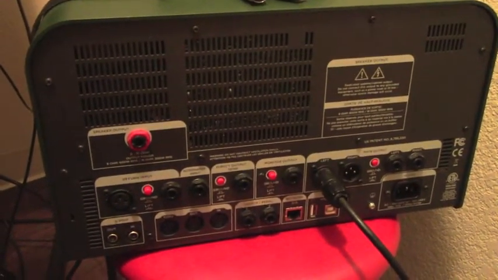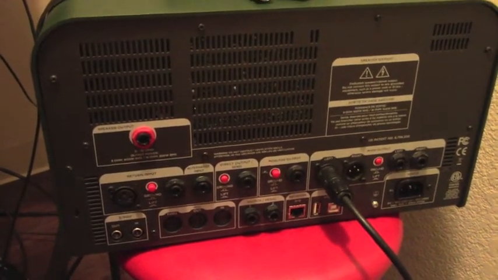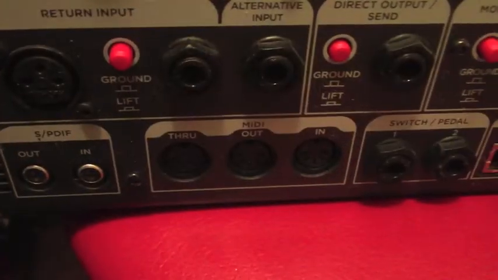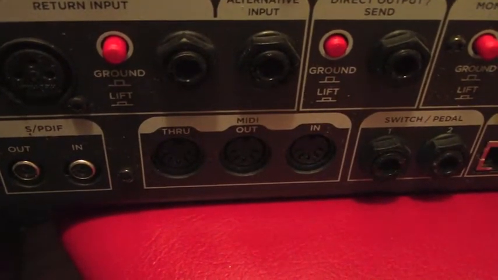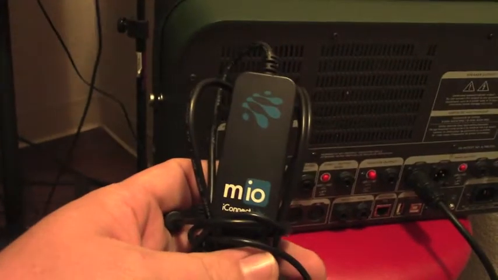We're going to go to the back of the Kemper here, and at the bottom you'll see MIDI Thru, Out, and In. We're going to take the MIO USB, take the MIDI out, and put it in the MIDI input, and then connect the other end of that to a USB port on your computer.